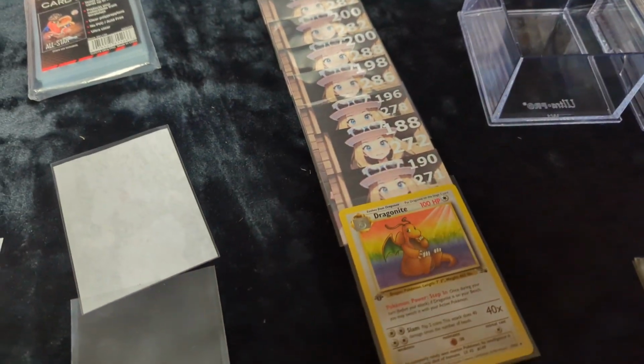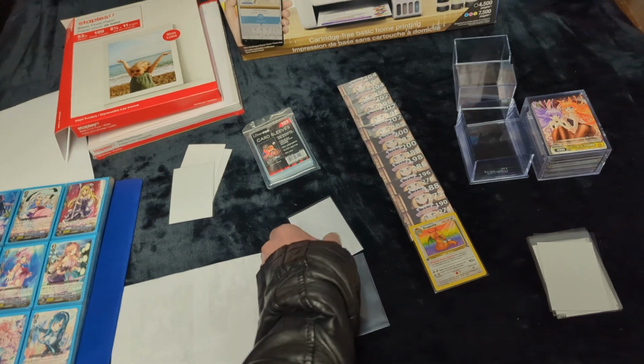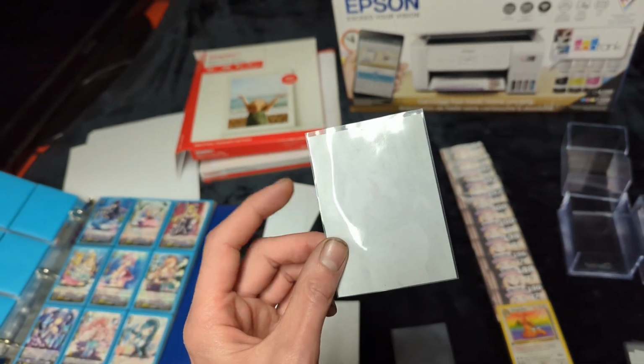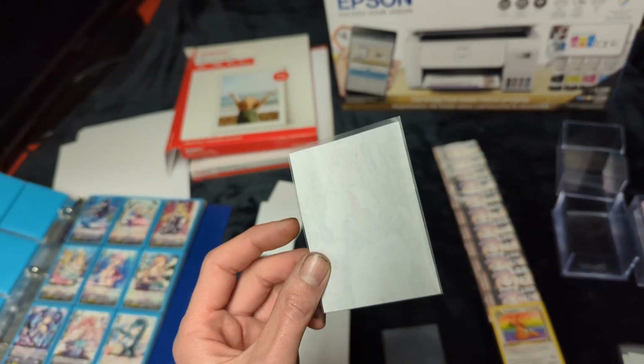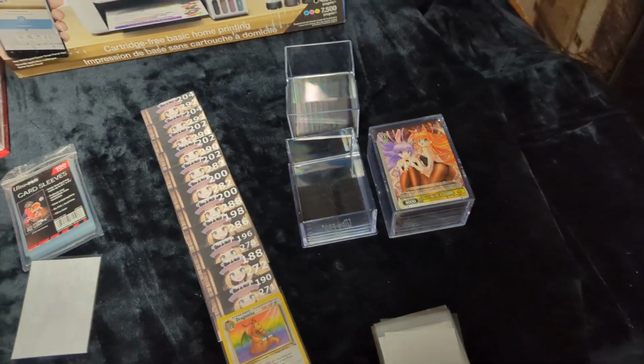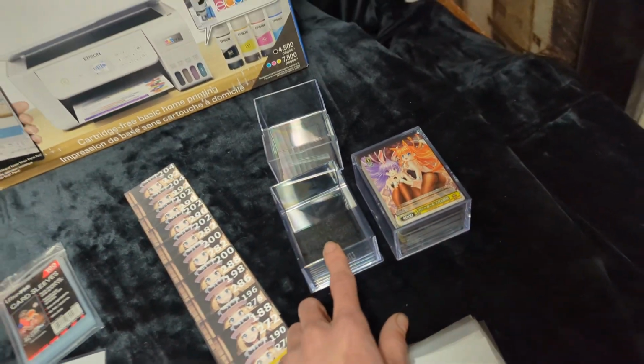So essentially, now that we have this figured out, we could actually go through and just print our cards. That'll be the perfect size to fit inside a penny sleeve here. As well as another thing is we wanted it to be able to fit in this 100 count box here.